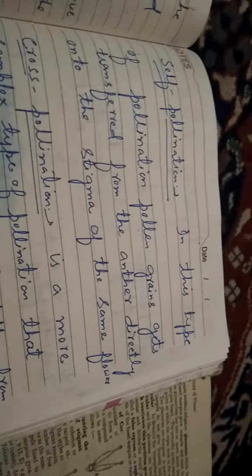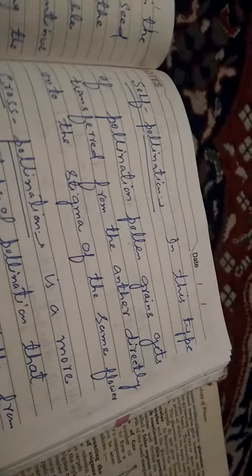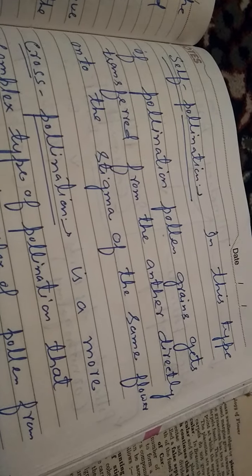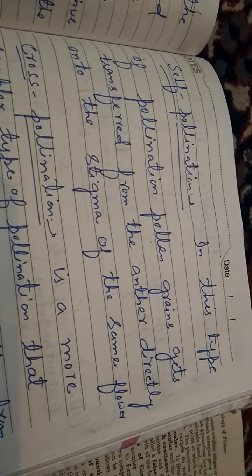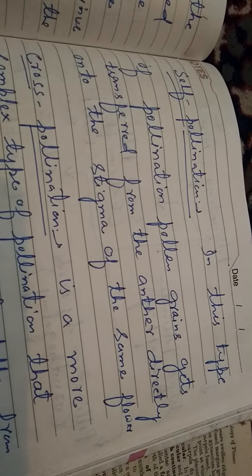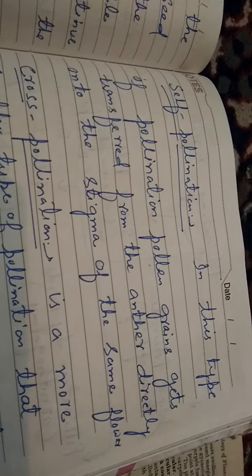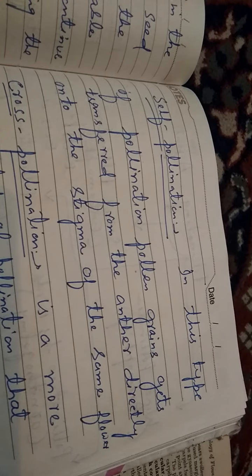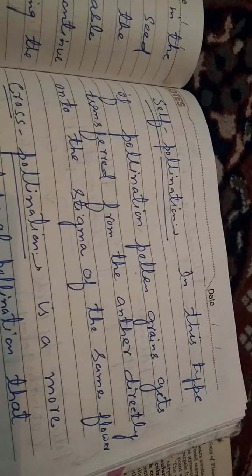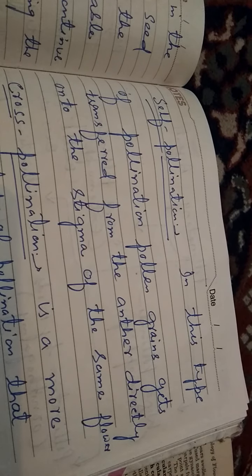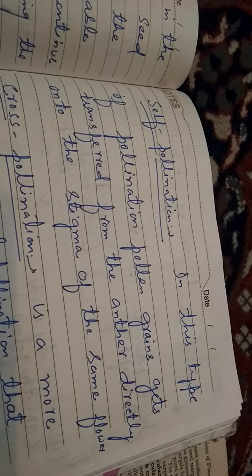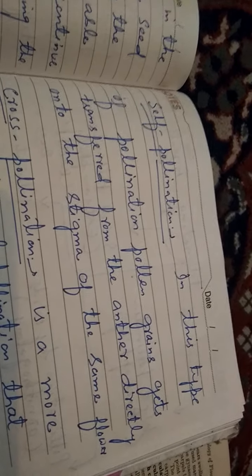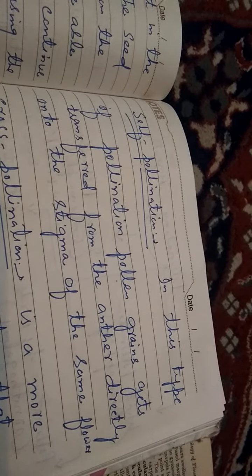That is, this pollen grain gets transferred from the male part of the plant to the female part on the same flower. This self pollination is also of two types. That is, one is claustogamy, and number second, that is deuterogamy. Claustogamy is when male and female parts are present in the same flower. That is, male part of the flower and the female part of the flower, there occurs pollination, that self pollination, that occurs within the flower of the same plant.